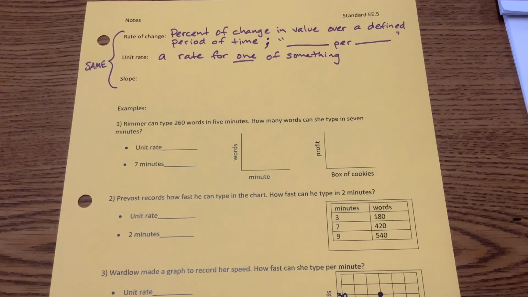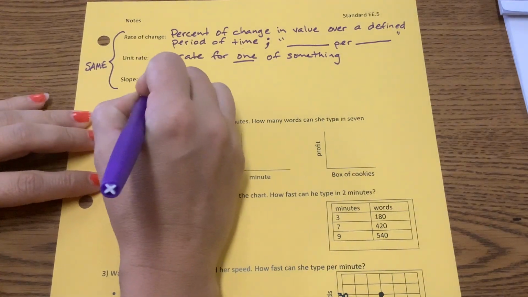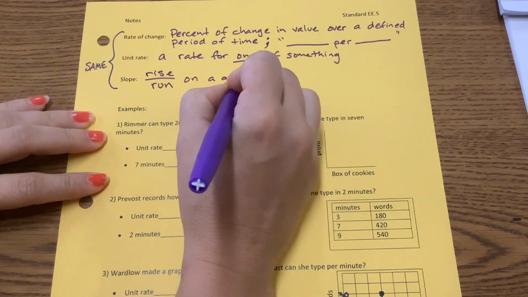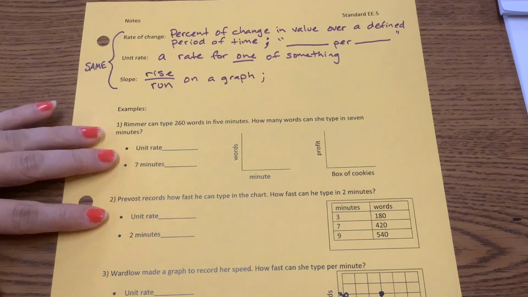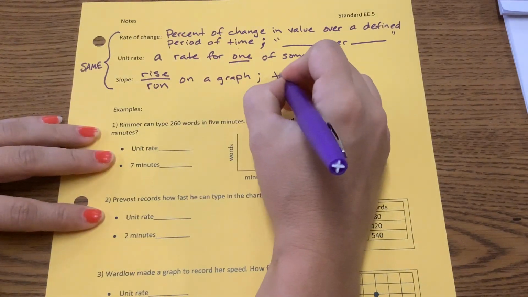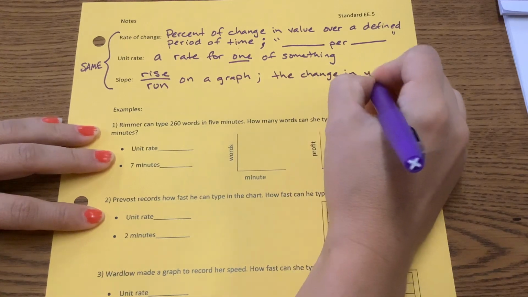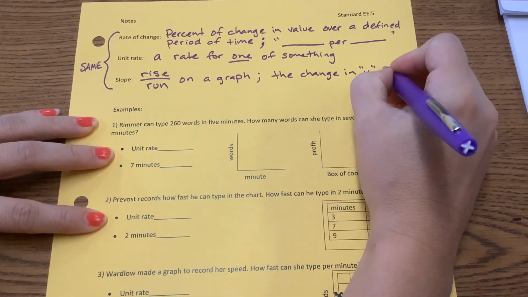In that case, I said 20 per 5. Slope is talking about rise over run on a graph. Okay, the change in y compared to the change in x.